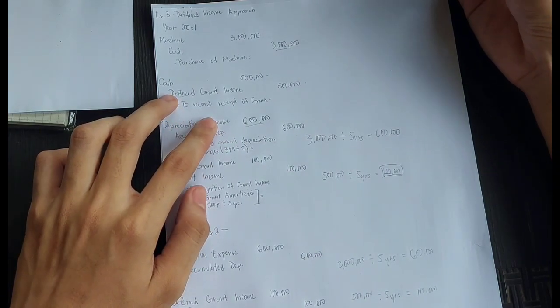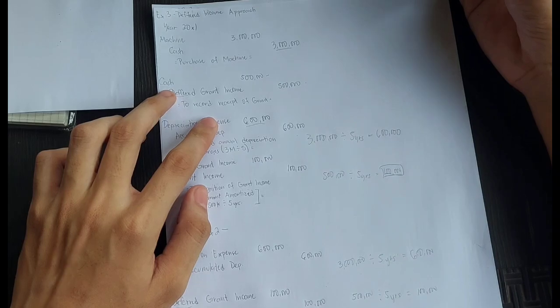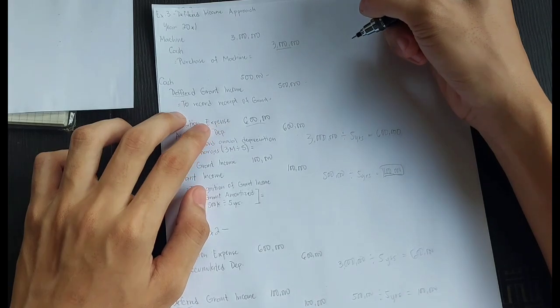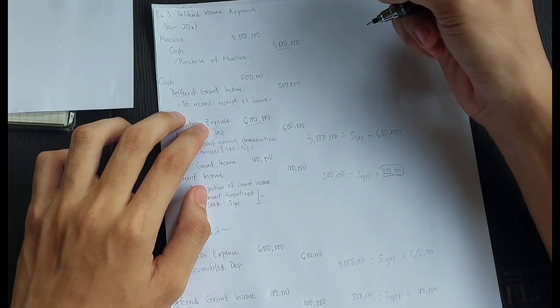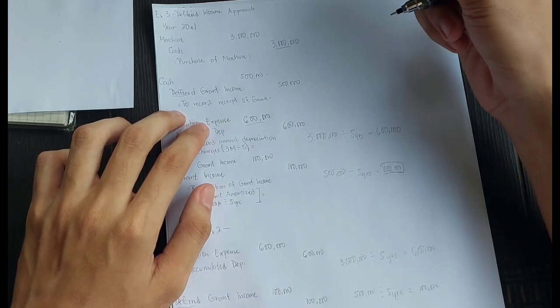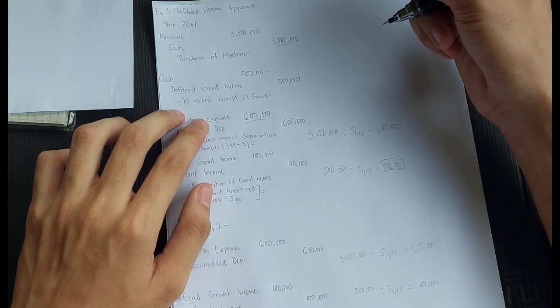So first, we debited cash 500,000 and credited deferred grant income 500,000, since it is not yet used, but we have already received the cash.